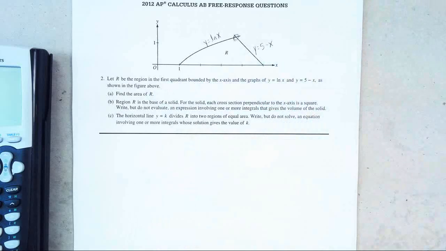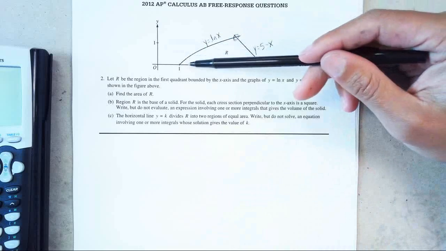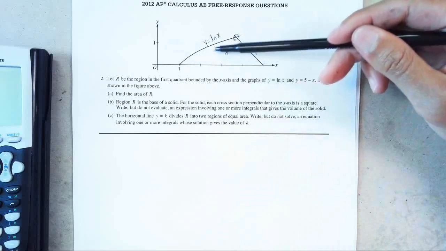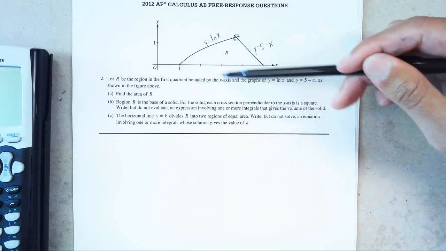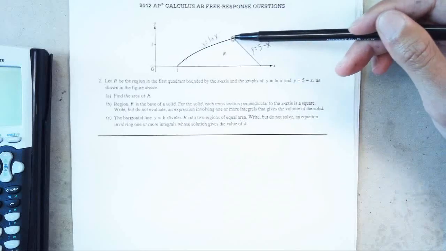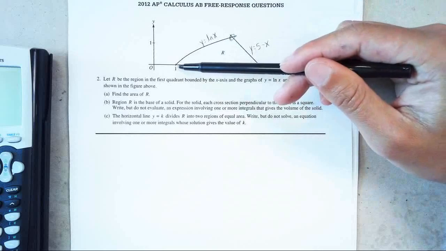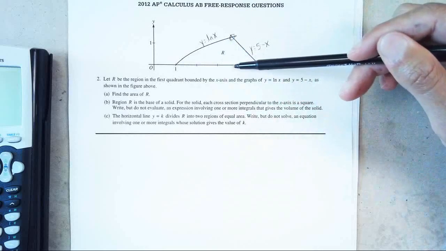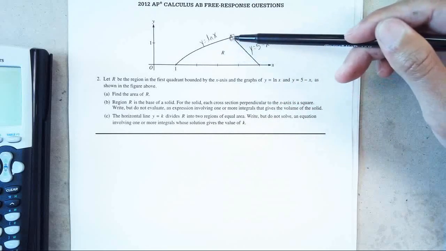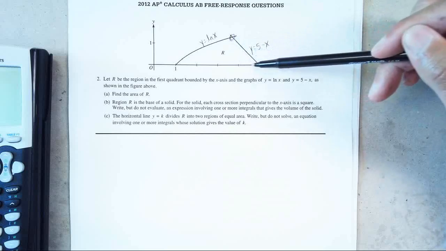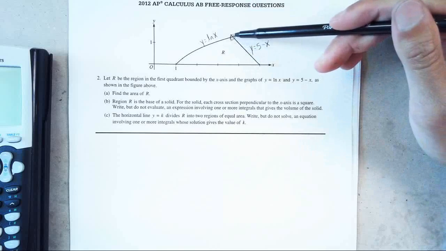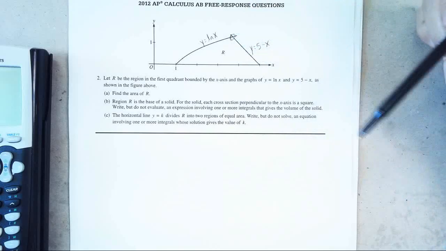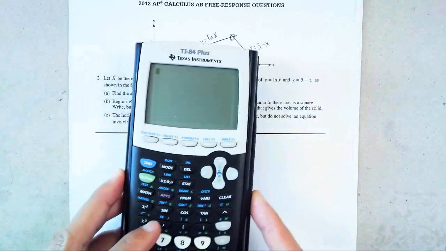What you're taught in calculus is that to find the area, you have to find everything that's in between a curve, my first curve, and x equals 0 because it's bounded by the x-axis. But you'll notice this equation corresponds from 1 up to this point, and then it changes equation and goes to 5 minus x from this point to 5. Because of that, we have to find out where this point intersects, and the only way we could do that is using our graphing calculator.